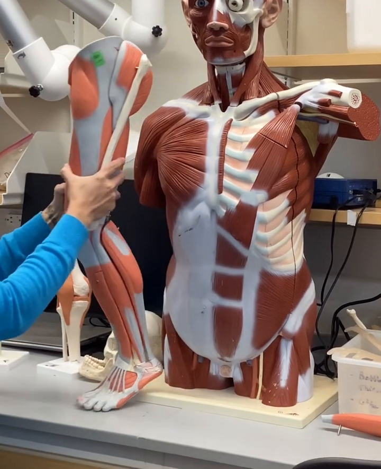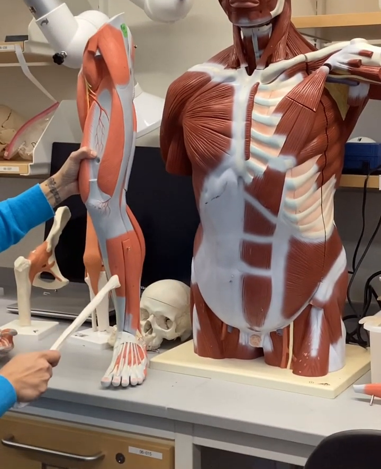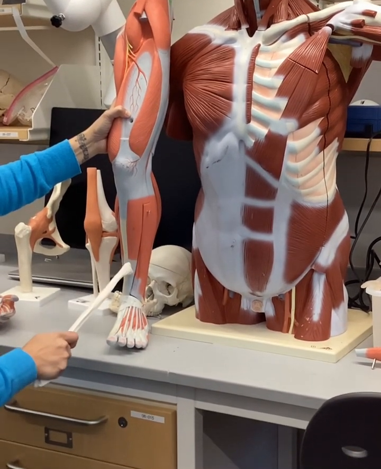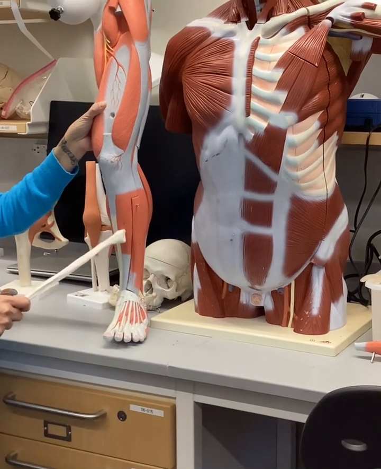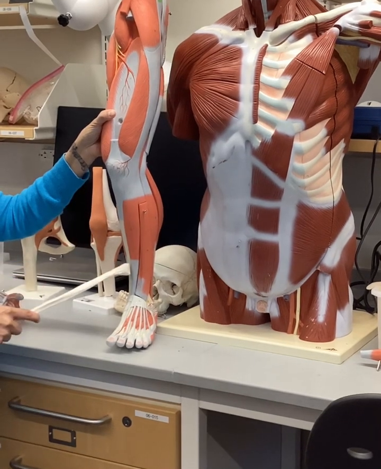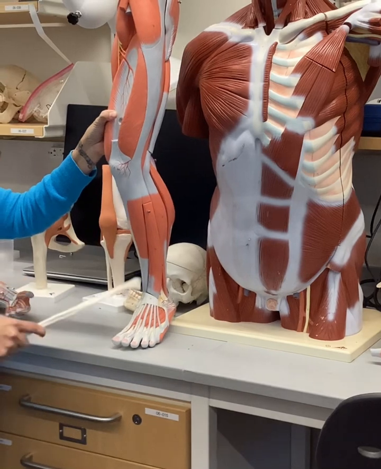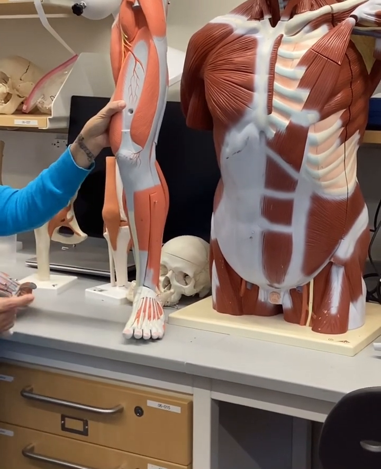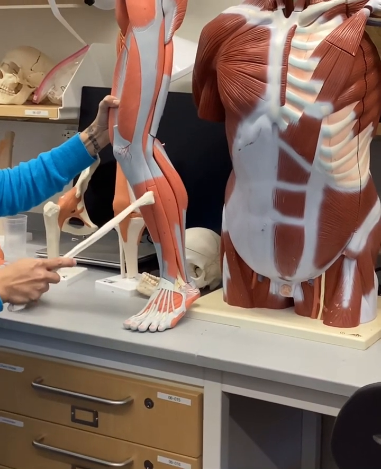Yeah. So let's look at the anterior muscles right here. This would be your, what's this? It's next to the tibia and it's in front. Tibialis anterior. And it crosses the ankle joint, right? It crosses the ankle joint right here. So if this pulls up, what motion is that? Dorsiflexion.